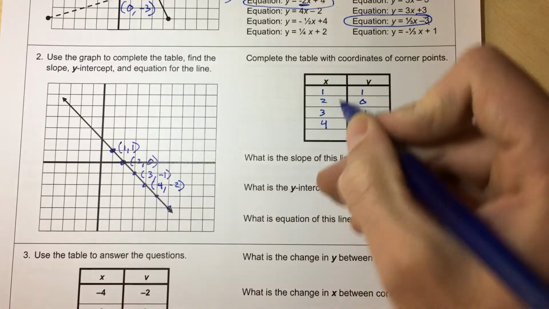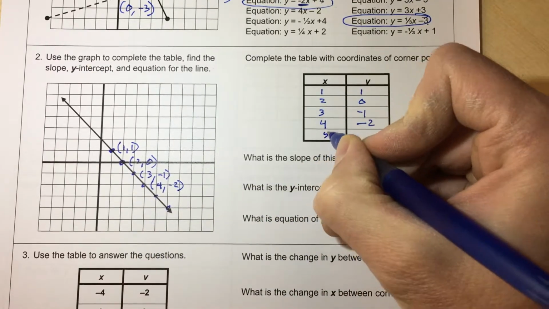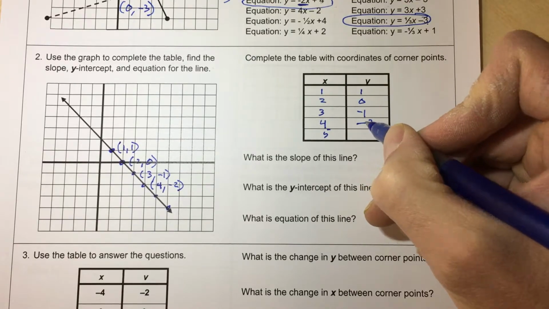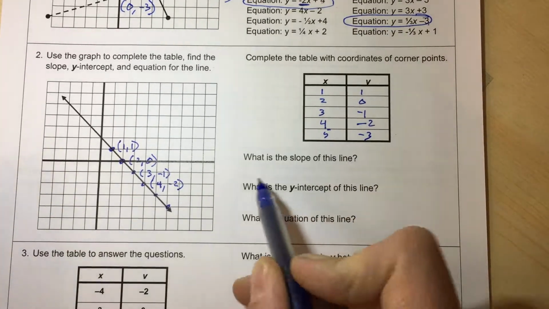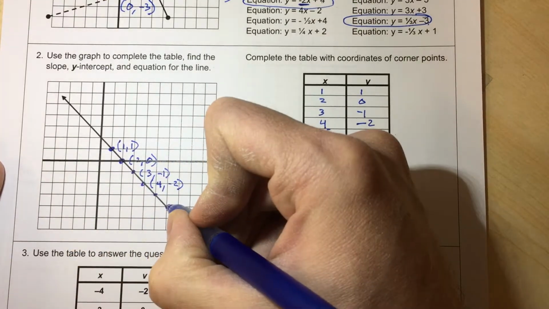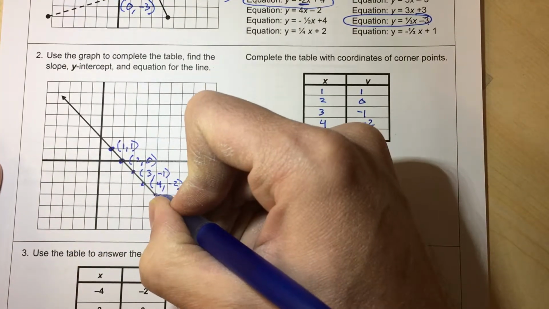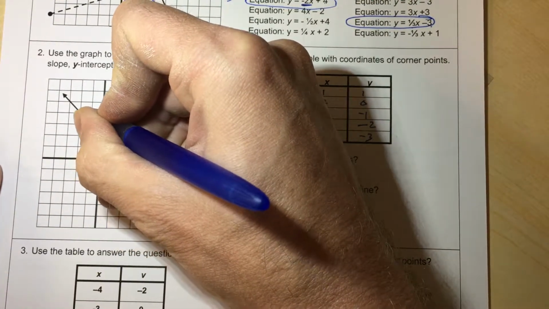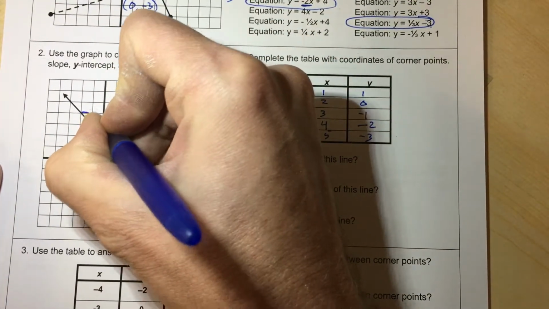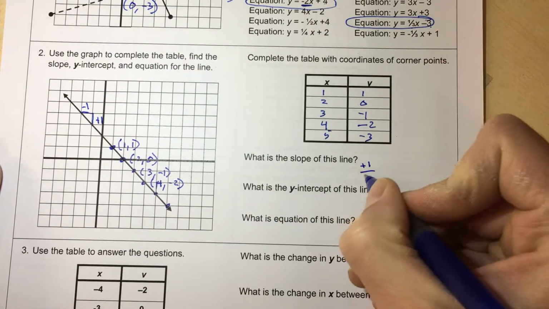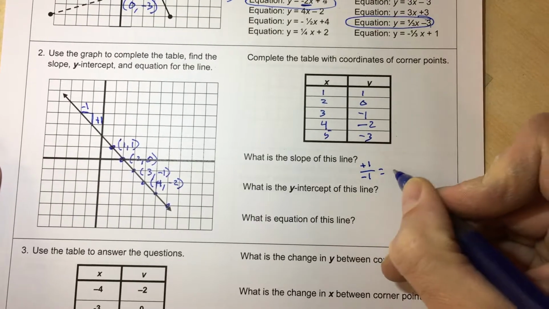And then our last one, we could do the same thing. 1, 2, 3, 4, 5. And then 1, 0, negative 1, negative 2, negative 3. So what is the slope of this line? Well, the slope of this line is going to be positive 1 over negative 1. So positive 1 over negative 1, and this could be simplified to negative 1.